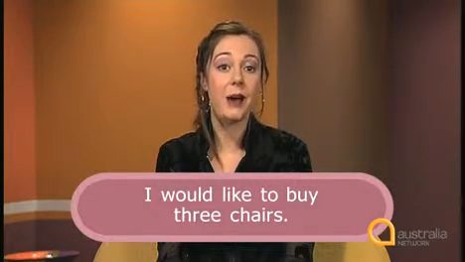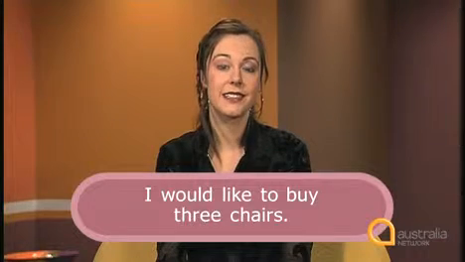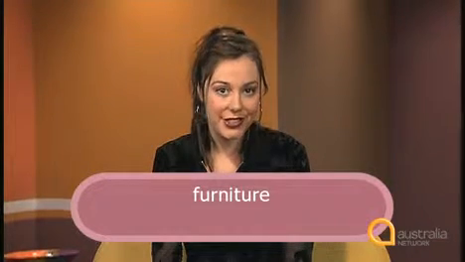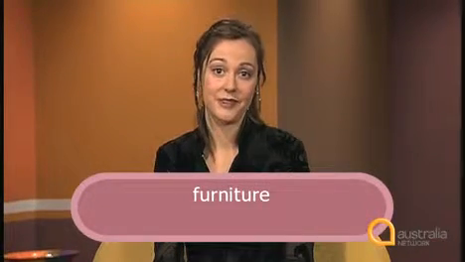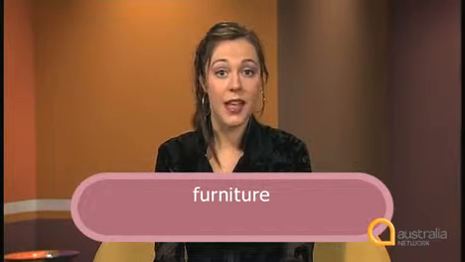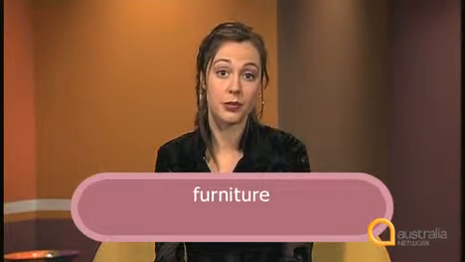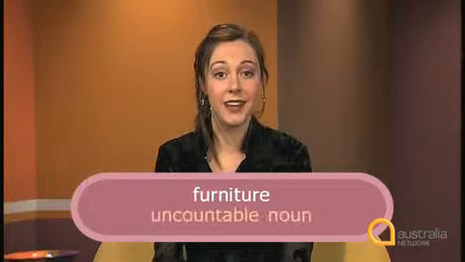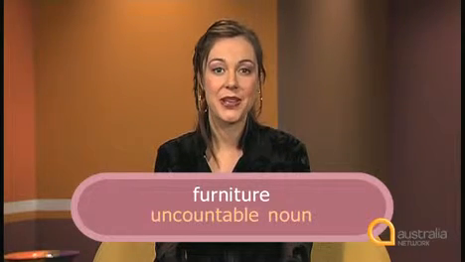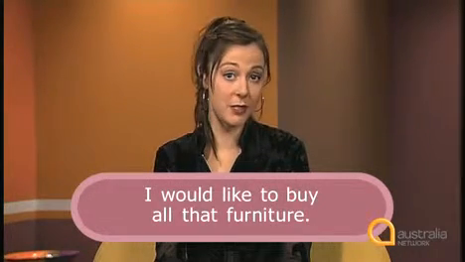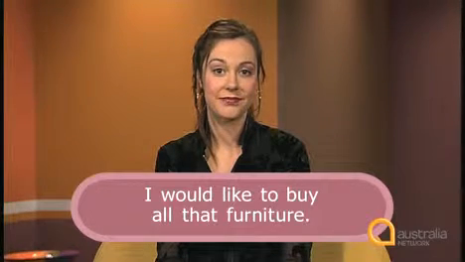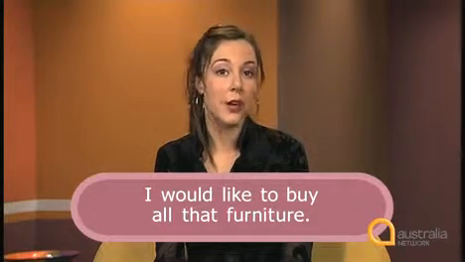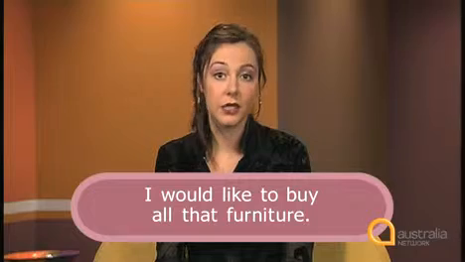We can say, "I would like to buy 3 chairs." However, furniture is an abstract noun. It has only 1 form and cannot be made into a plural. It is an uncountable noun. We can say, "I would like to buy all that furniture." Using a word like all indicates quantity or amount.